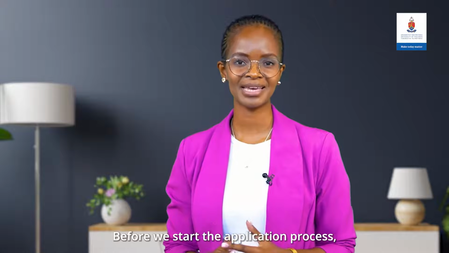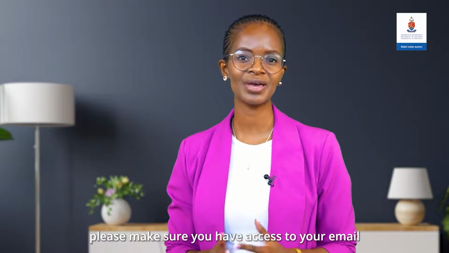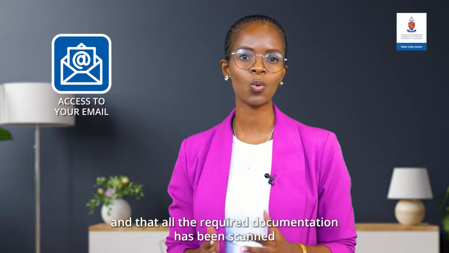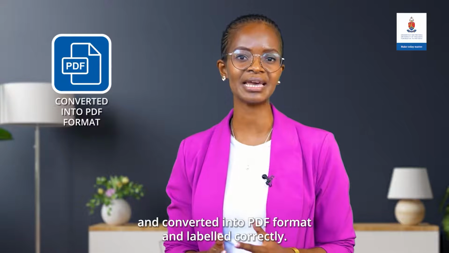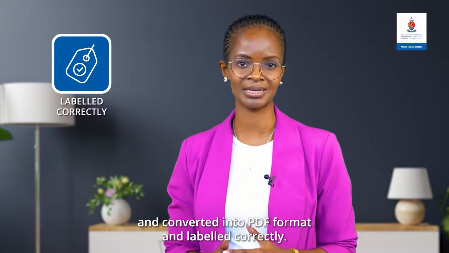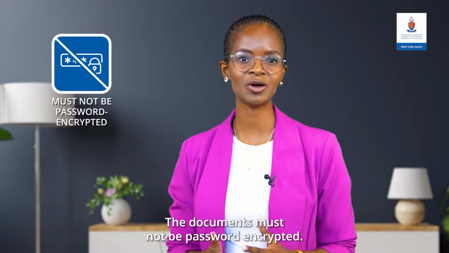Before we start the application process, please make sure you have access to your email and that all the required documentation has been scanned and converted into PDF format and labeled correctly. The documents must not be password encrypted.